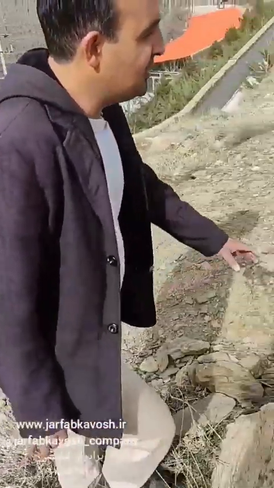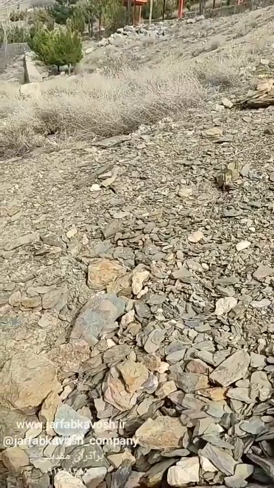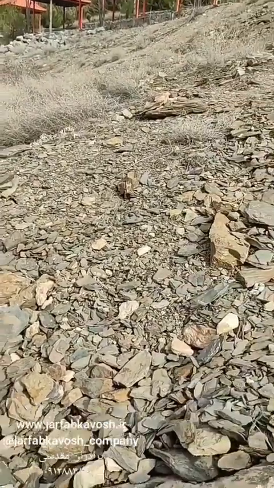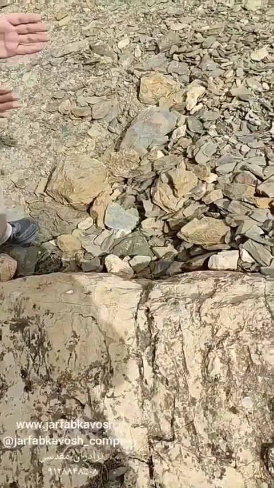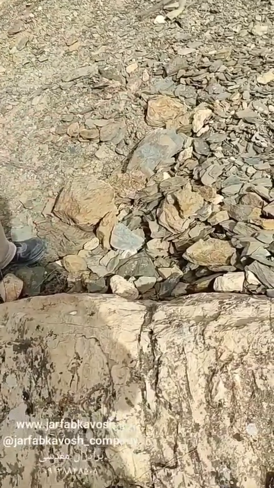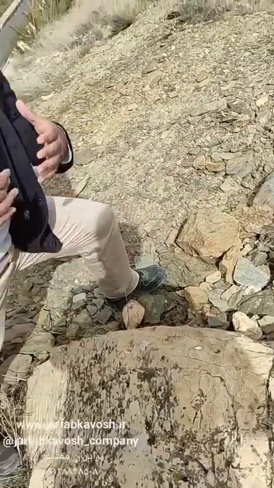You see, these are schists, which are from the Jurassic period. This type of rock is completely impermeable to water, and water does not have the ability to penetrate it. But this other type of rock is dolomite and limestone, and from this side to the highlands, our highlands are limestone. You are exactly at the place where we have the contact of impermeable schist next to this limestone, which becomes permeable due to dissolution and has the ability to create aquifers, also known as karst aquifers.